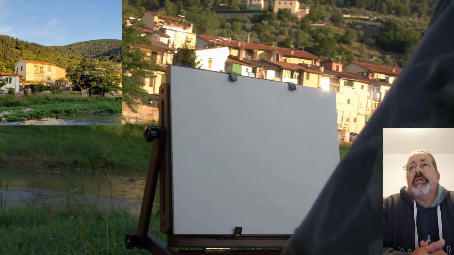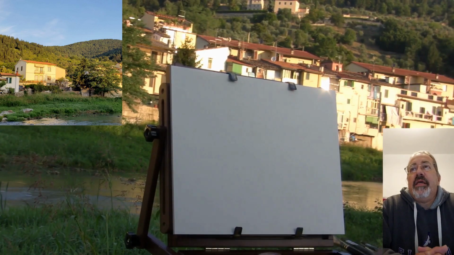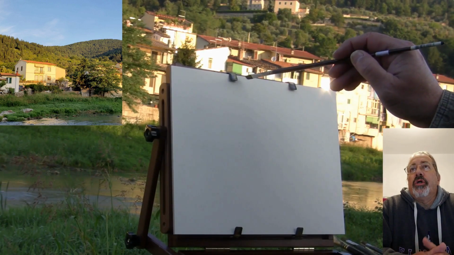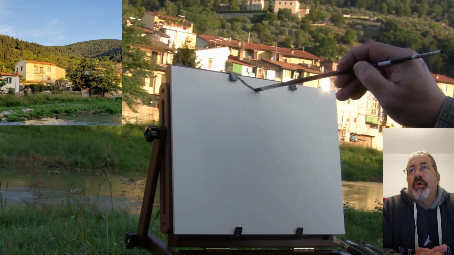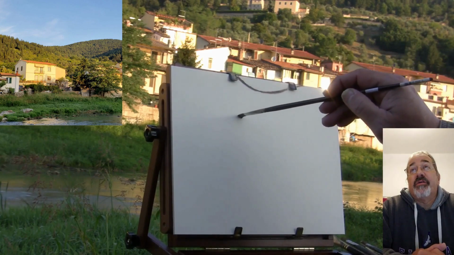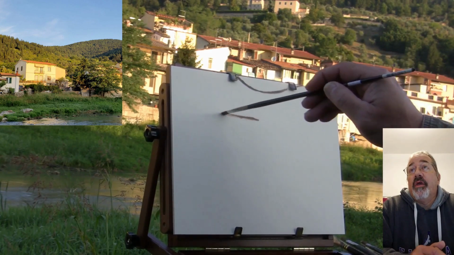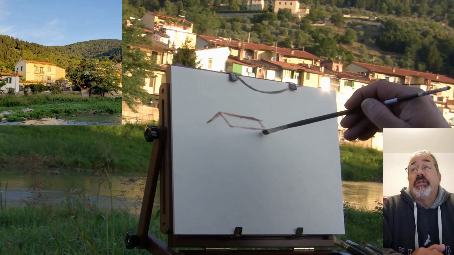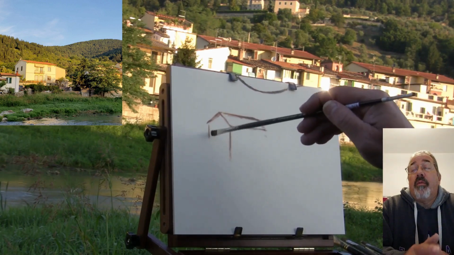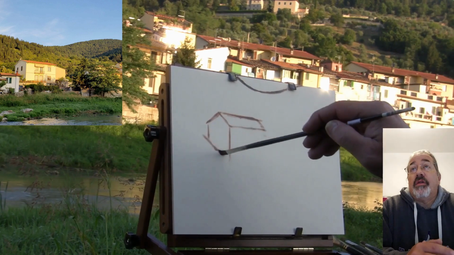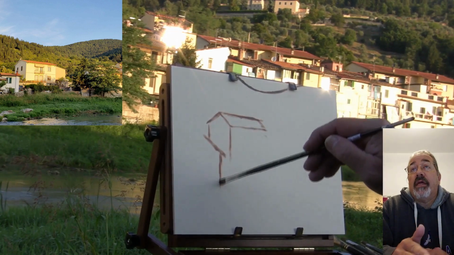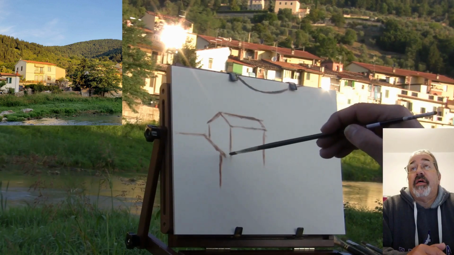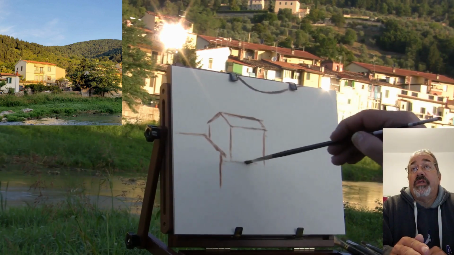So this is Plein Air video number 3, but it's actually my 4th plein air painting while we were in Italy. So we're back at the creek that kind of goes into town at Ponte Sieve, and all the other students had arrived.